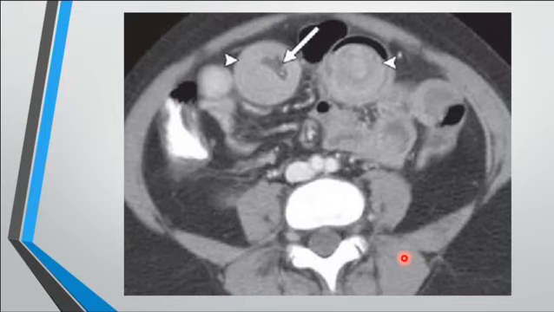What's this? It's a very easy one. Describe. A hypodense area surrounded by thickening of the bowel. Mm-hmm.